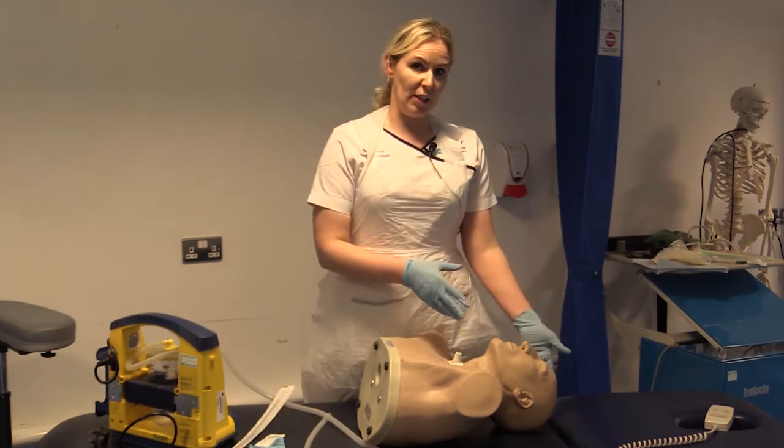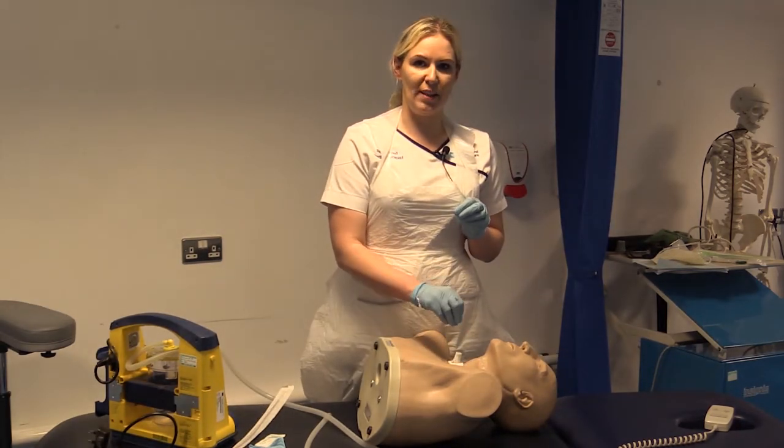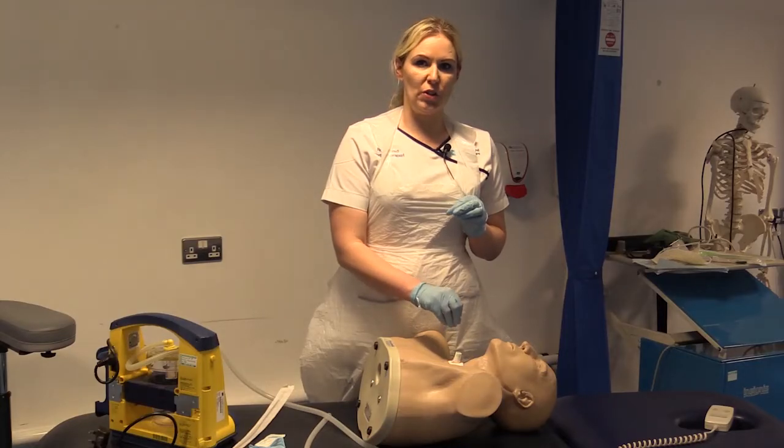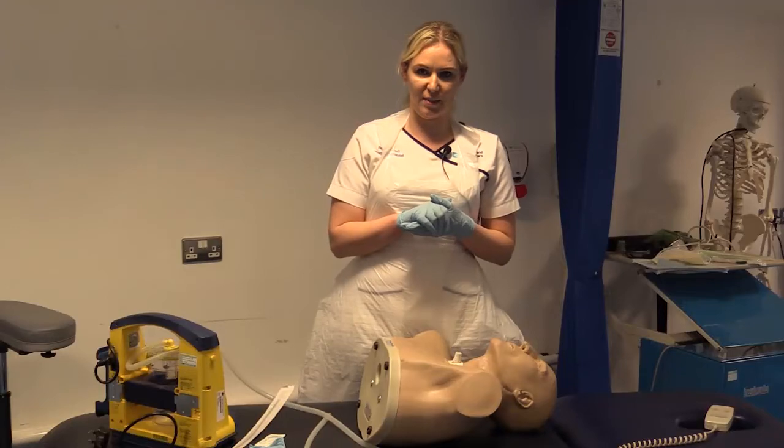Again, you're going to explain to your patient what you intend to do. You're going to pre-oxygenate your patient for 2 to 3 minutes prior to your suction. You're going to check the patient's clinical obs prior to proceeding with your suction just to make sure they're satisfactory.